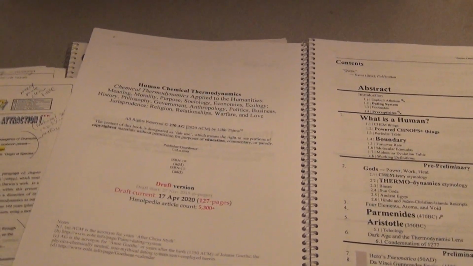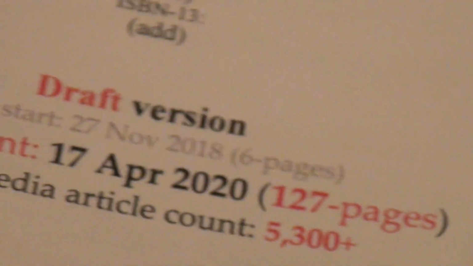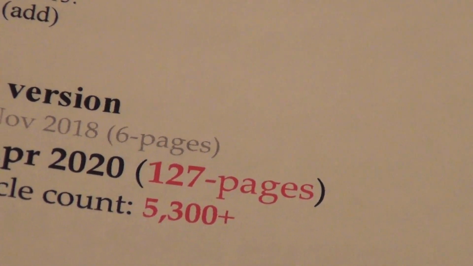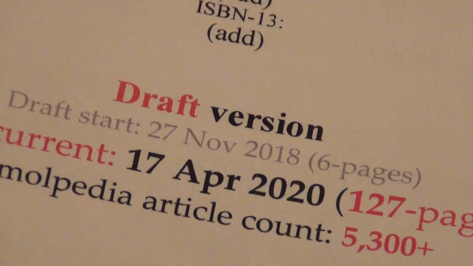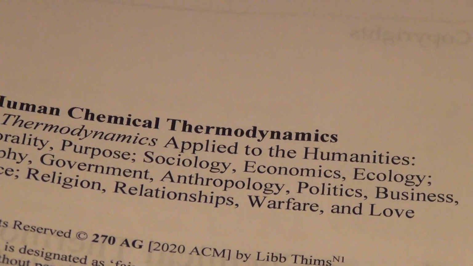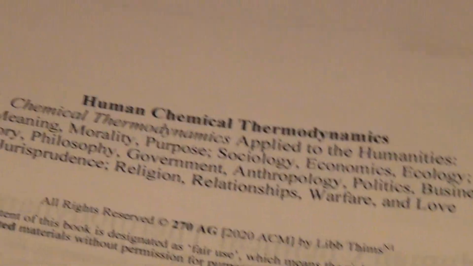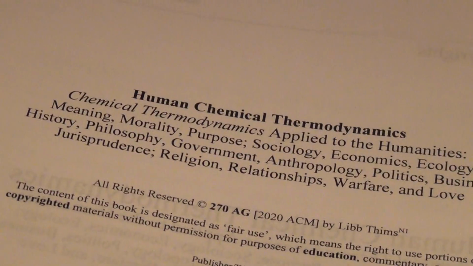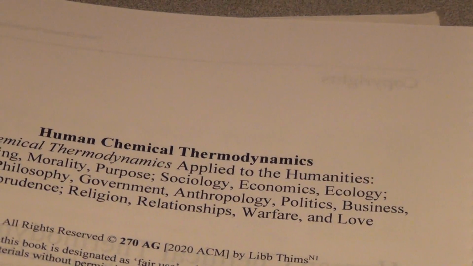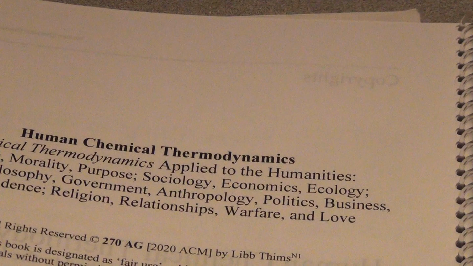Next we have the progress report here. We are at 17 April 2020, 127 pages, 5,300 pages of online preliminary material printed at eoht.info or HMLpedia. The title of the book, as it currently stands, is Human Chemical Thermodynamics: Chemical Thermodynamics applied to the humanities, meaning, morality, purpose, sociology, economics, ecology, history, philosophy, government, anthropology, politics, business, jurisprudence, religion, relationships, warfare, and love.